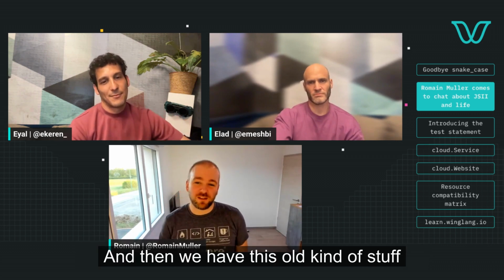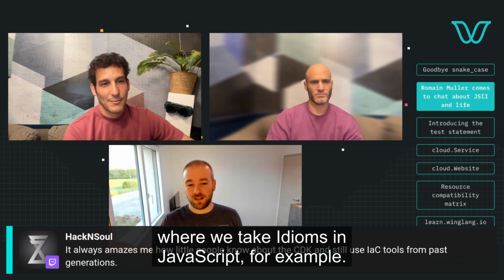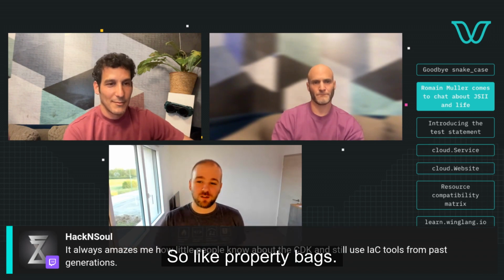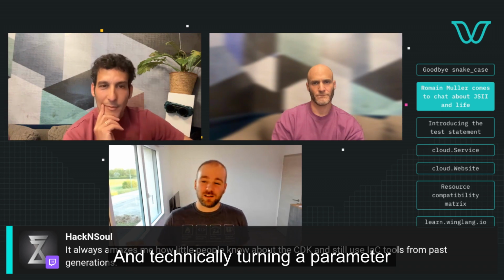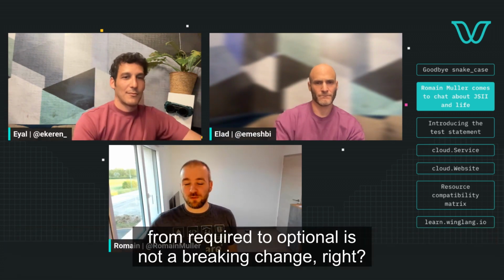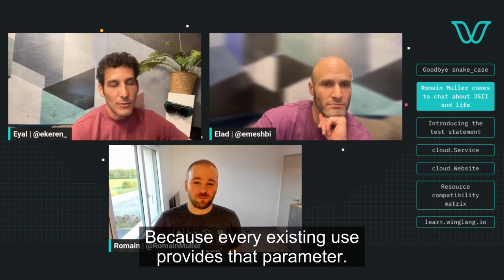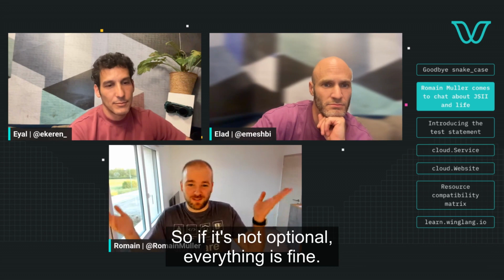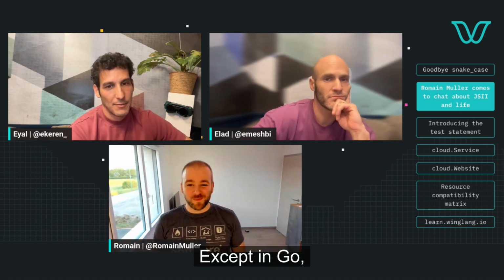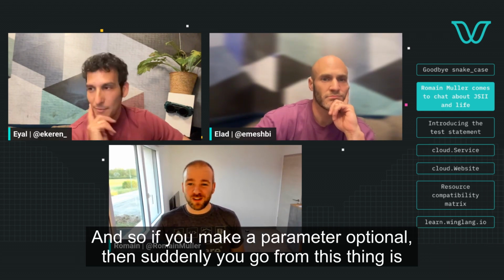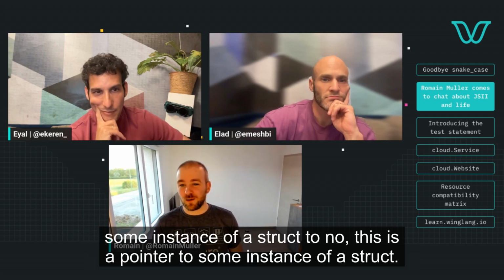And then we take idioms in JavaScript, for example, like property bags, and technically turning a parameter from required to optional is not a breaking change, right? Because every existing use provides that parameter. So if it's now optional, everything is fine. Except in Go, required and optional are two different types, right? And so if you make a parameter optional, then suddenly you go from this thing being some instance of a struct to this being a pointer to some instance of a struct.